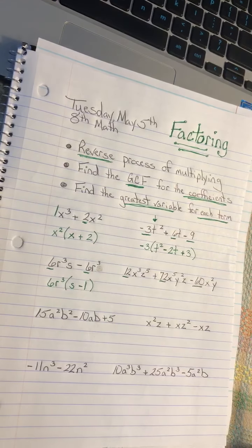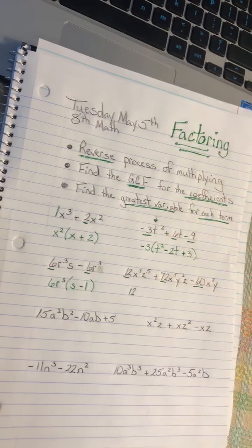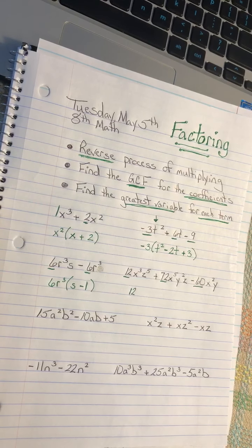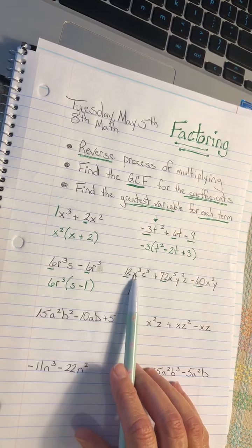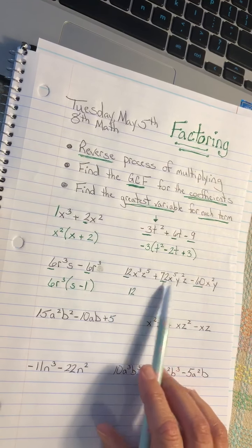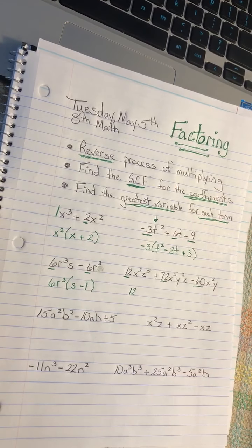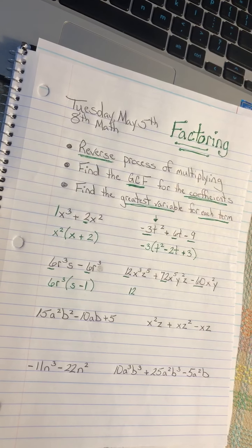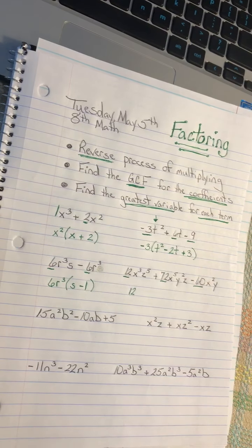Each one of these numbers has a common factor of 12, so I'm going to factor a 12 out. Now I'm going to look at my variables. This has an x to the third, an x to the fifth, and an x to the second. So x to the second is the variable that they each have in common.